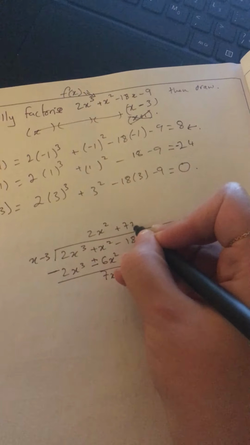Now the question is asking me to fully factorise. Now that I have a quadratic, I can factorise this much easier. So x minus 3 remains the same, and I put 2 brackets. This is going to be 2x and x, and I'm going to have plus 3 and plus 1. Now I've fully factorised it. And the reason why we do this is so that we have a quadratic so that we can easily factorise. You could also put this in your calculator and check. Your calculator will give you the roots.